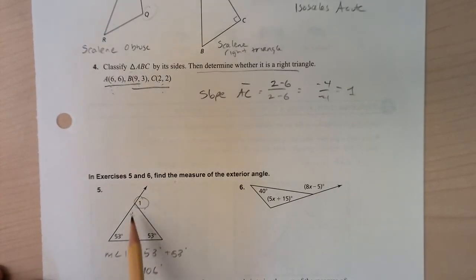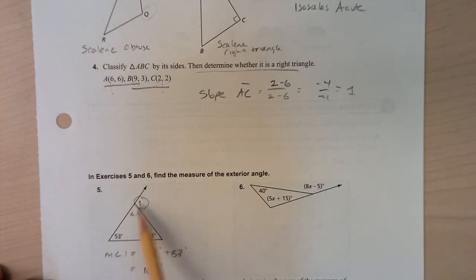You could find the measure of this angle by adding the 53 and 53, still 106, subtracting that from 180 to get the measure of this interior angle. And then these two angles form a linear pair. You still would get the exact same measure for the measure of angle 1.